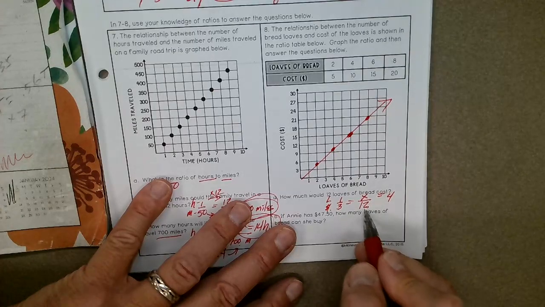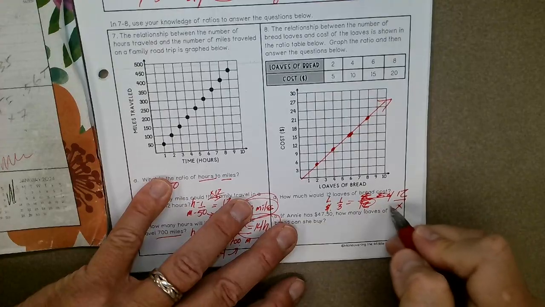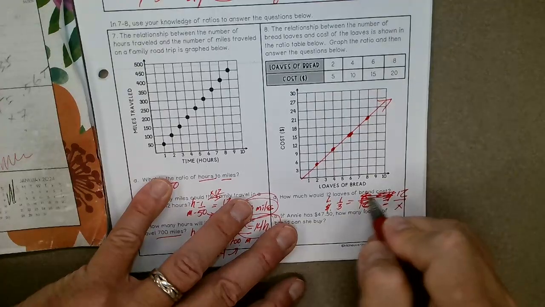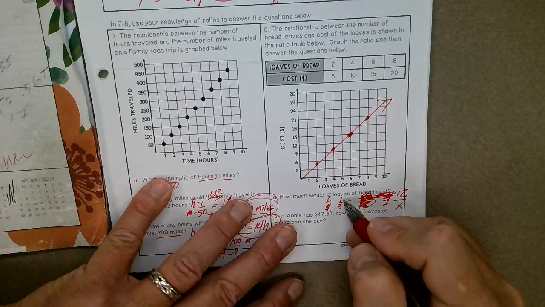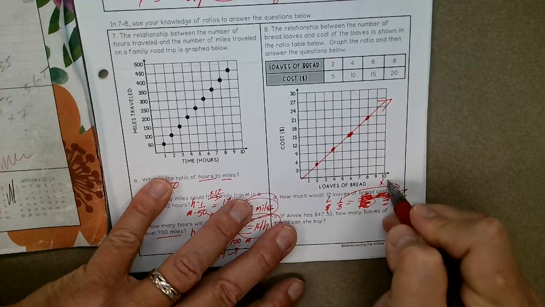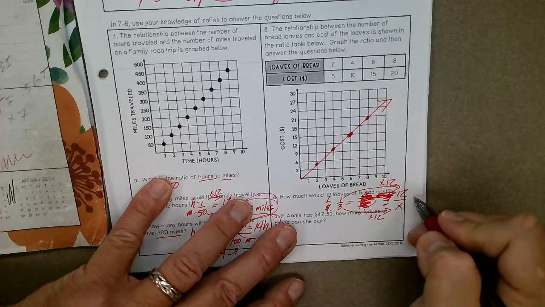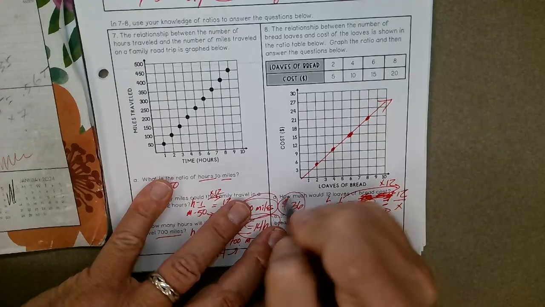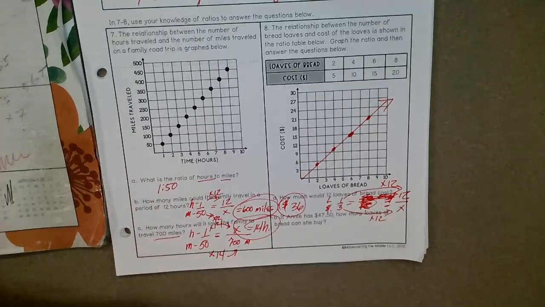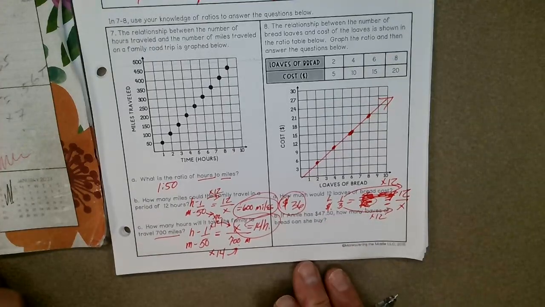You see what I did? I put 12 on the wrong side. So it should be 12 over X equals, I went too fast there. So how do I get from 1 to 12? I multiply it by 12. 3 times 12 is 36. And I'm going to write $36 right there. I knew I made a mistake because it didn't cost enough, because 1 loaf was $3, all right? So that was a problem.